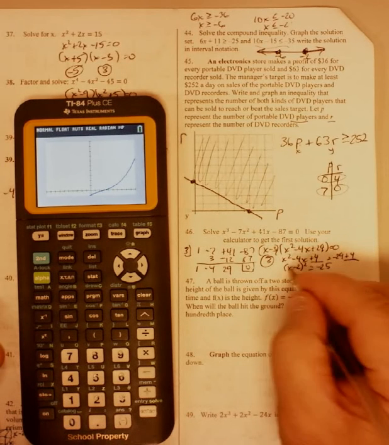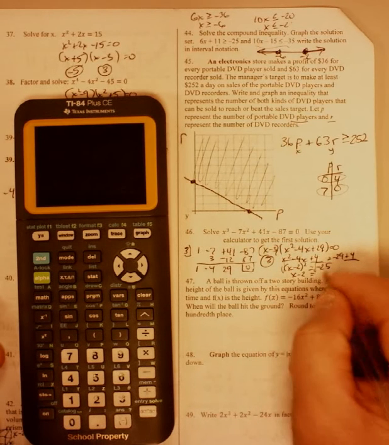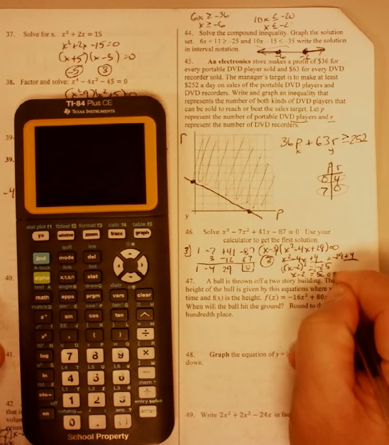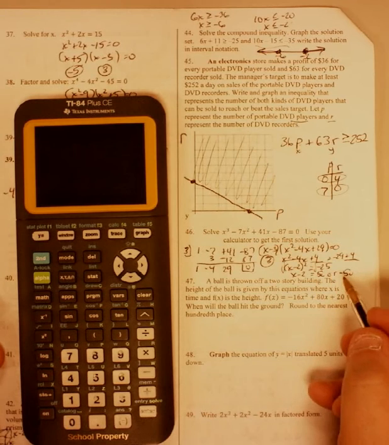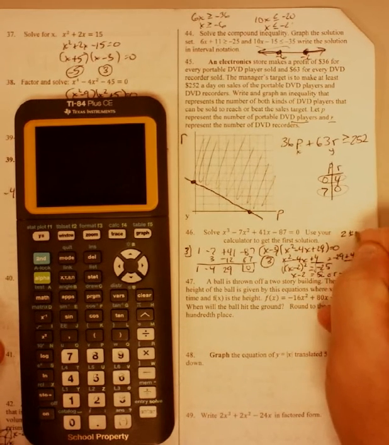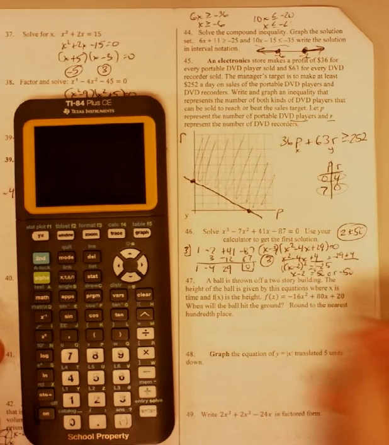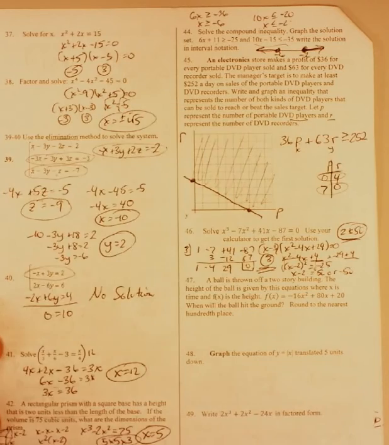So then when I take the square root of both sides, I'll have x minus 2 is equal to 5i or negative 5i, because that's the square root of negative 25. So when I add 2 to both sides, I'll get 2 plus or minus 5i. And so my two solutions are 3 and 2 plus or minus 5i.